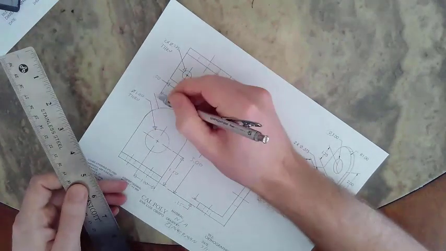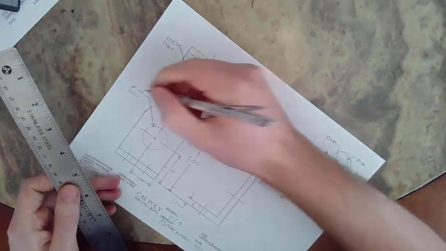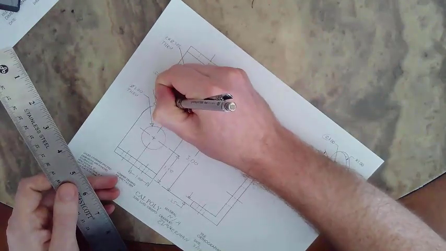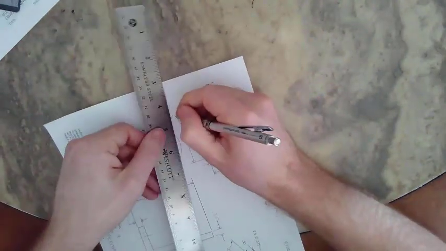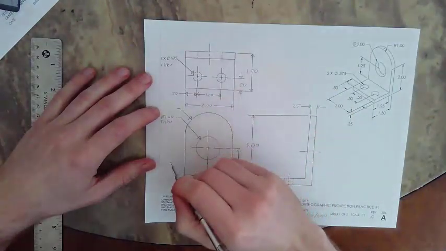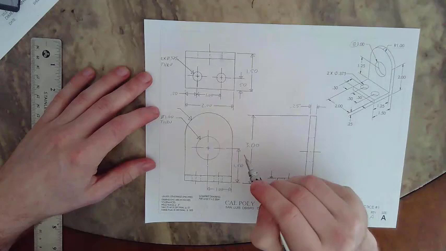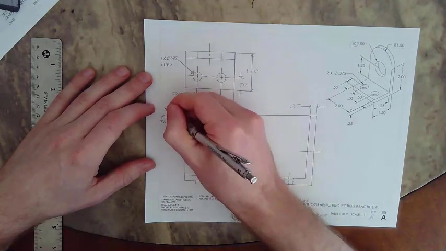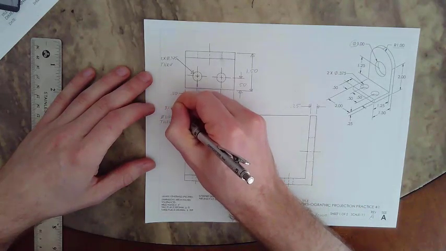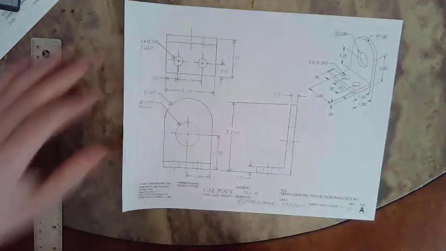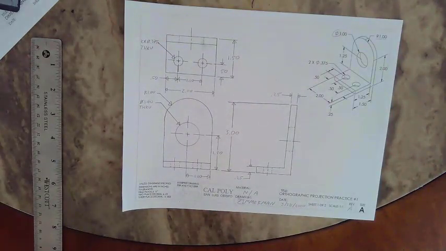And again, the reason is because this points towards the center of that radius. Then you have your straight section here. And then to mark the radius, it's going to be an R and then the radius value. So it's simply R 1.00. And that fully defines this part.